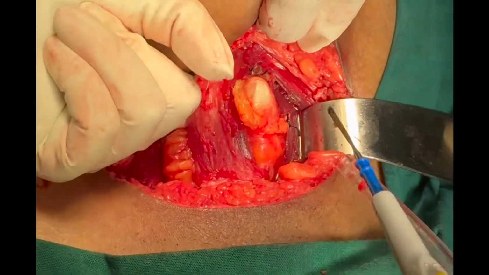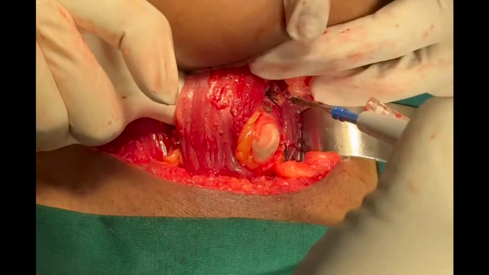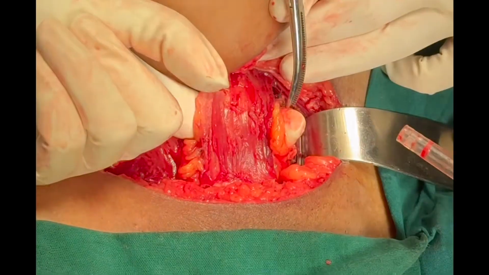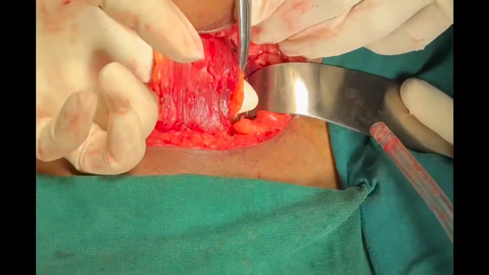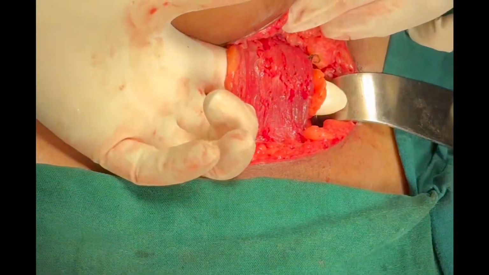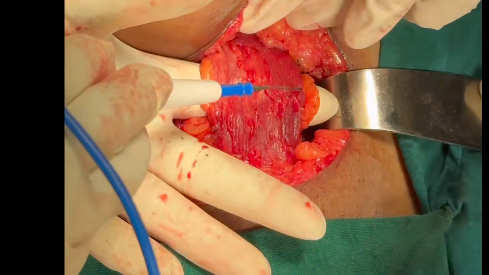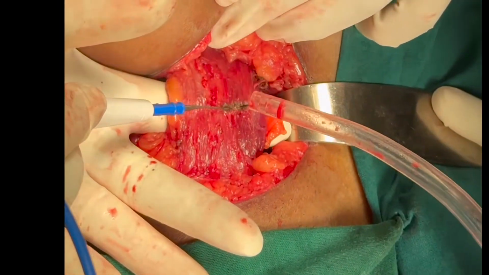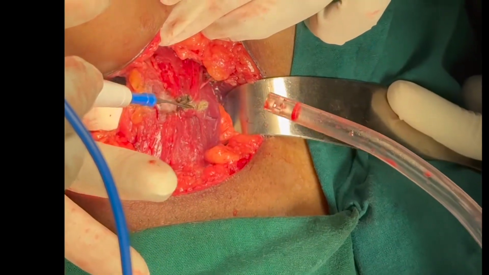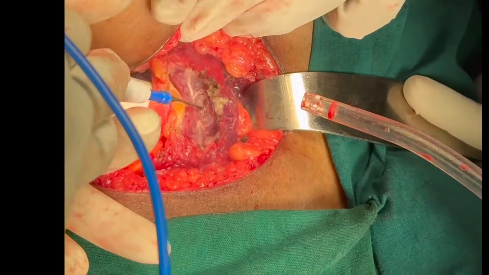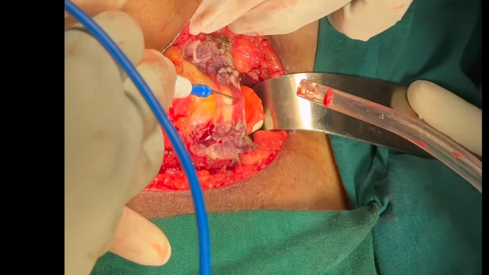Now, before you start cutting this muscle, always remember that the muscle should be supported with your finger. That means your finger should be below the entire extent of the muscle which you are going to cut. Use the coagulation mode of the cautery and just keep it with a very slow movement. You make a line on the muscle and you will see that the muscle will start cutting on its own.